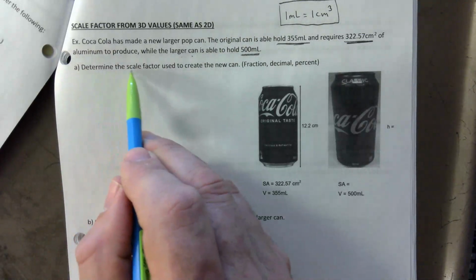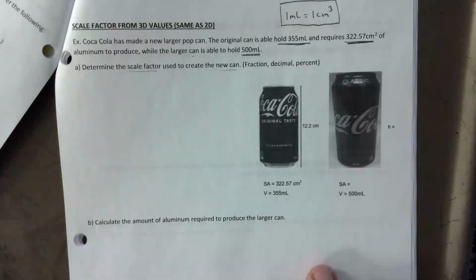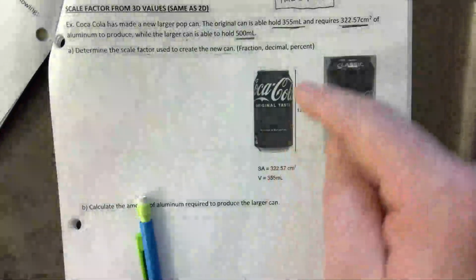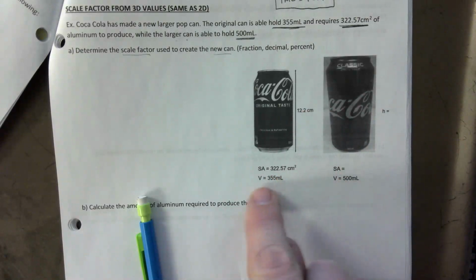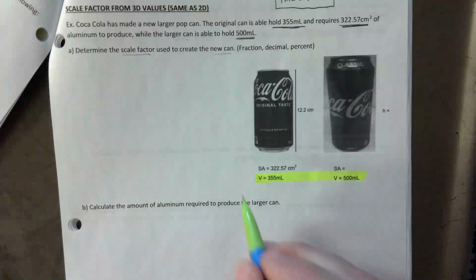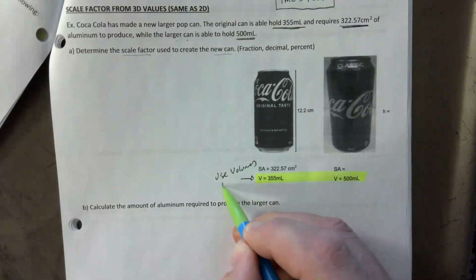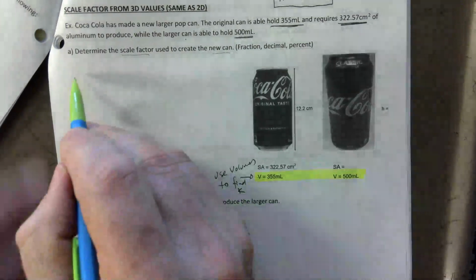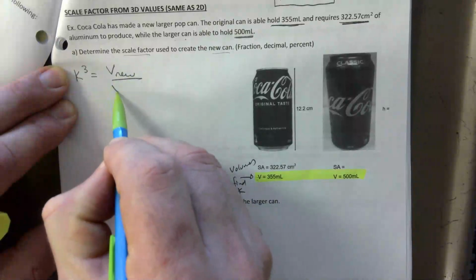Okay, so now determine the scale factor used to create the new can in these 3 formats, if possible. Okay, so what do we have for both of them? If you wanted to use the height, you can't because this is missing. Surface area, you have one of them missing, but look at that. Volume, you have both of their volumes, right? So we will use volumes to find K, right? That's what we're going to do. And that is cubic, right? So you got to start with this one. Volume of new over volume of original.